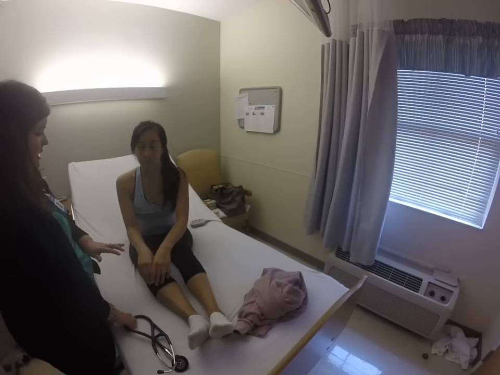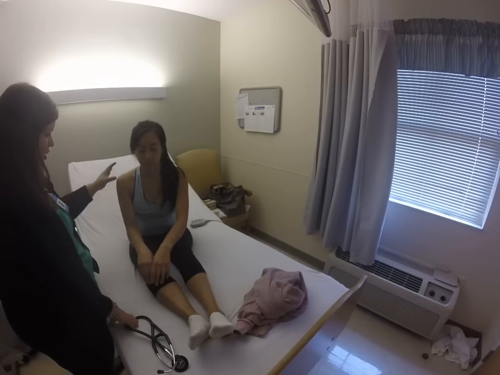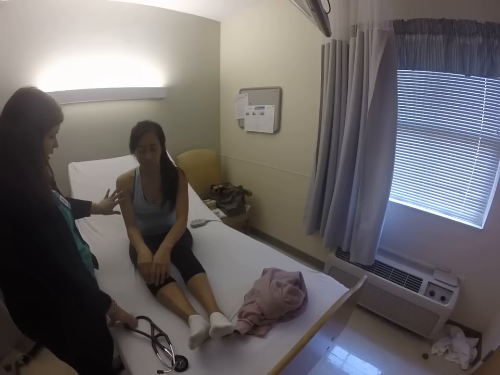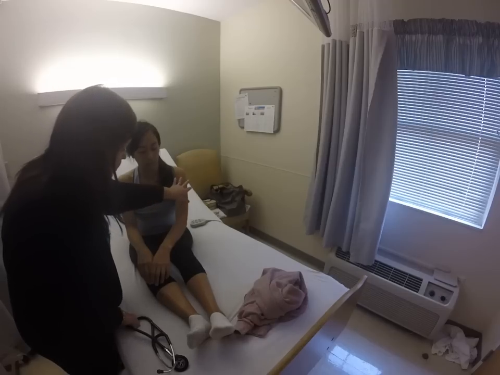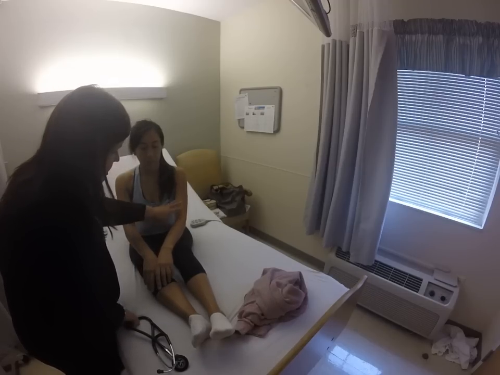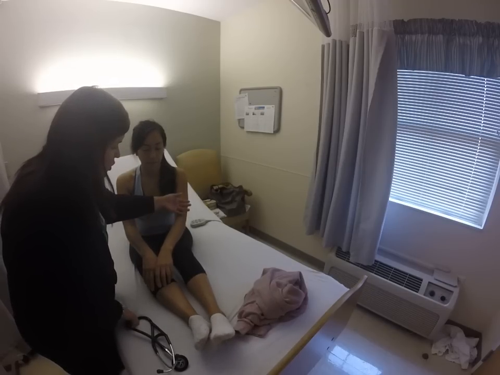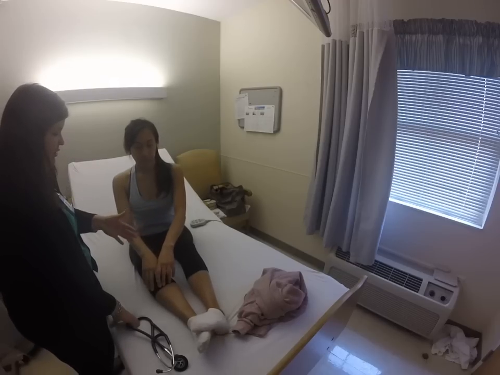Now I'm just visually inspecting her arms for good color, edema, warmth. She's got good skin integrity, again good color, no edema. She has normal warmth and good skin integrity.